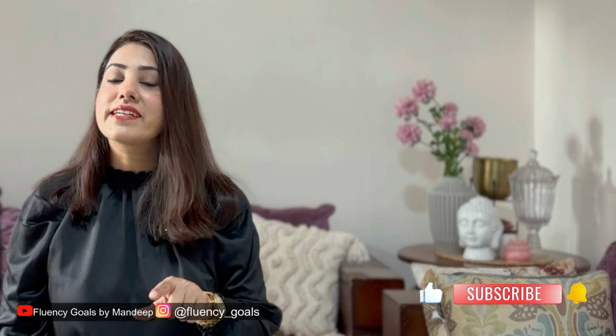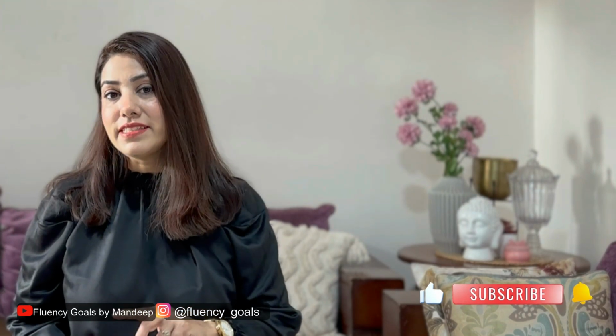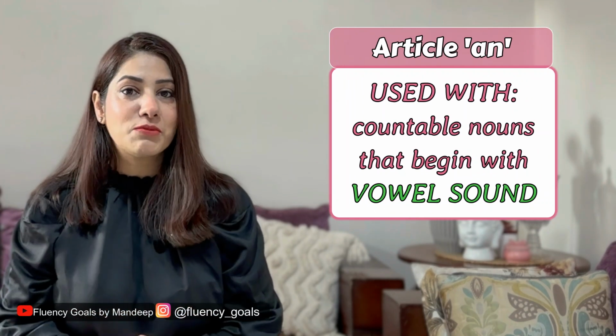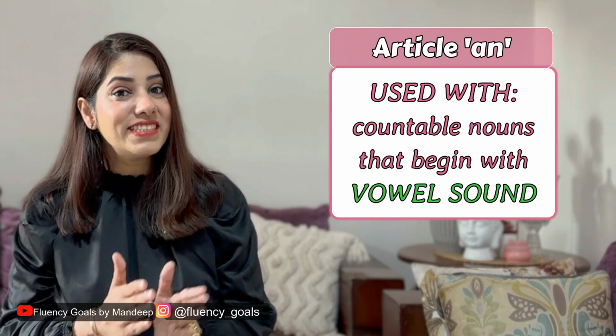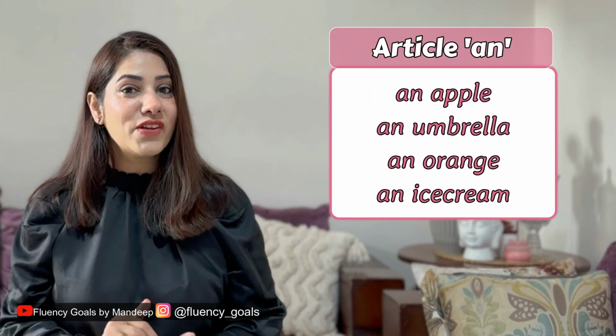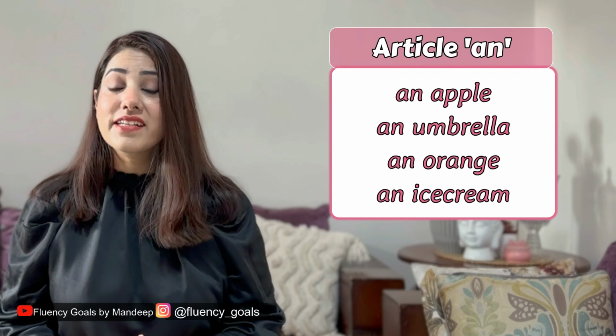But one thing is really tricky here, that you have to consider the sound. I'll come to it when I explain the usage of an, and there I'll explain how to consider the sounds. Now article a is used with consonant sounds. Article an is used with vowel sounds. The sounds of letters A, E, I, O, U. An apple, an umbrella, an orange, an ice cream.